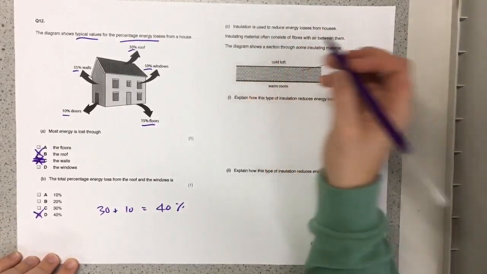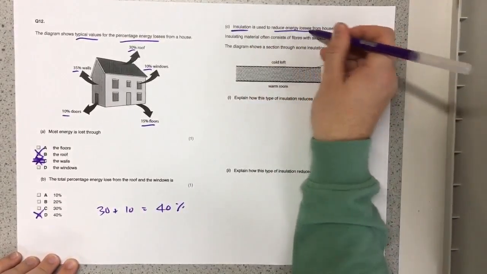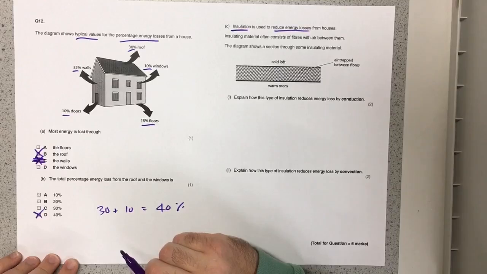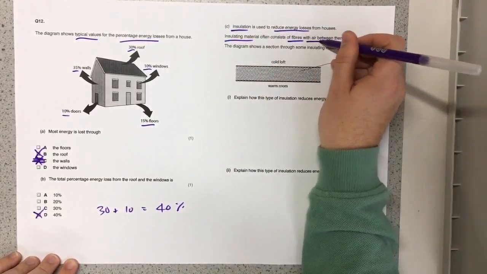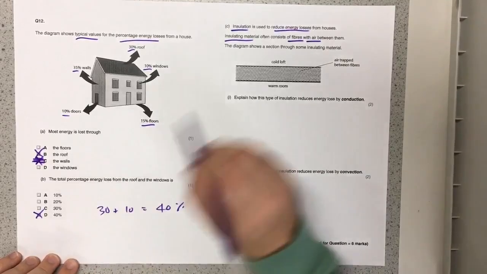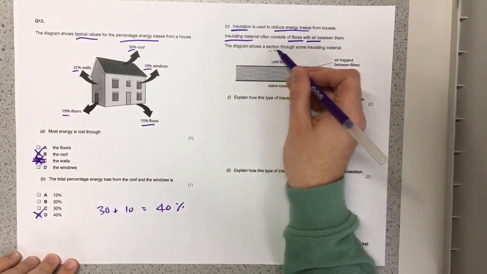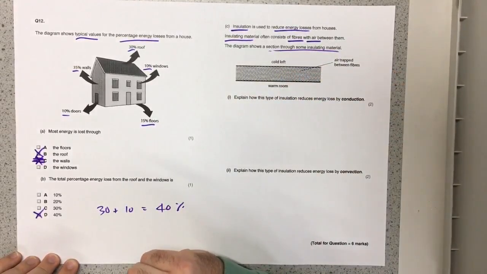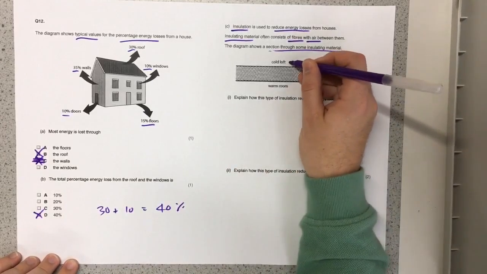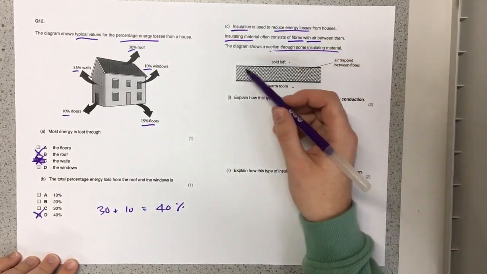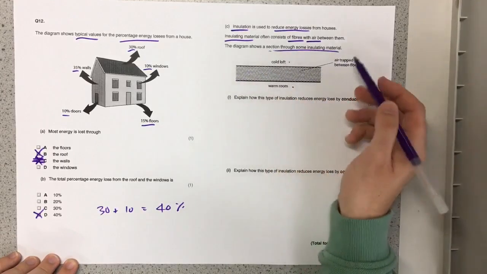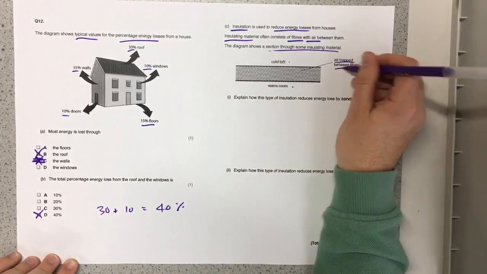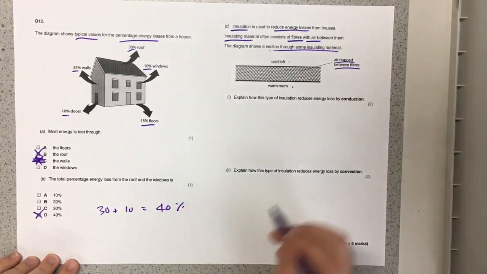Part C says that insulation is used to reduce energy losses from houses. Insulating material often consists of fibres with air between them. So the diagram shows a section through some insulating material. So we've got the cold loft here, then this is the warm room, and then here we've got this insulating material which is made up of air trapped between fibres.